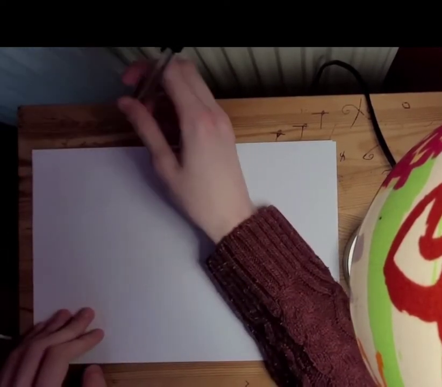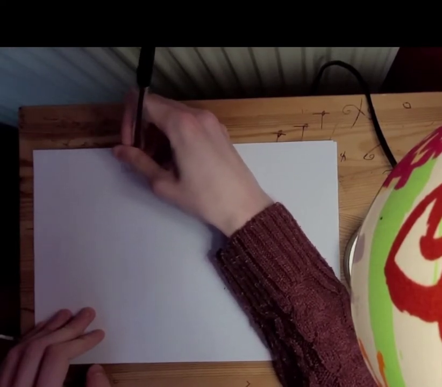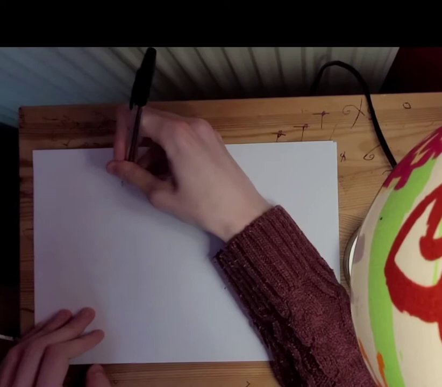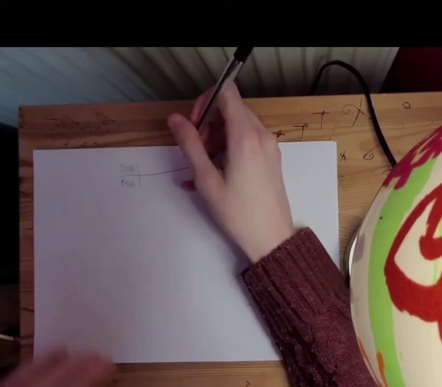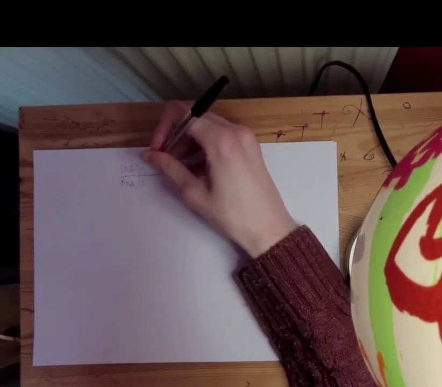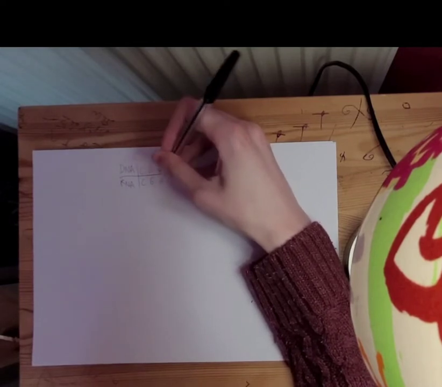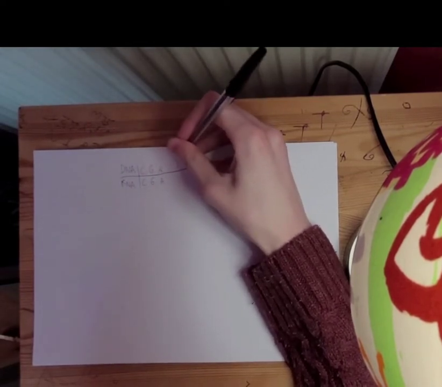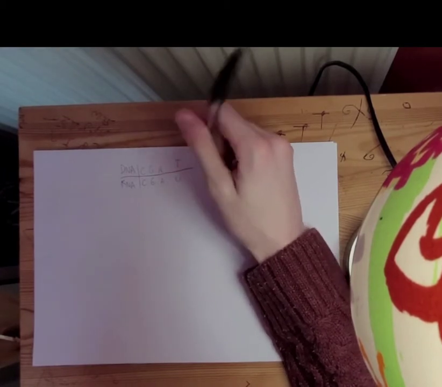Both DNA and RNA nucleotides can have cytosine. So I'll just shorten cytosine down to C. You can both have guanine. You can both have adenine. However, exclusive to DNA is thymine, and exclusive to RNA is uracil.